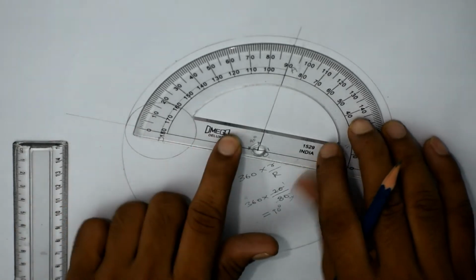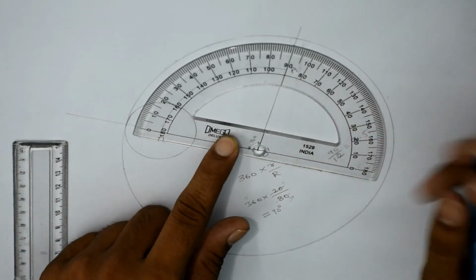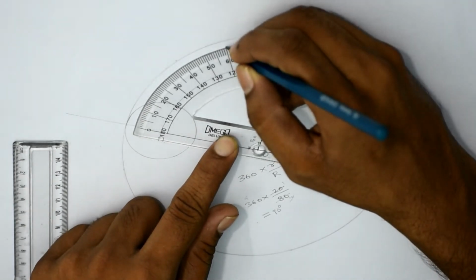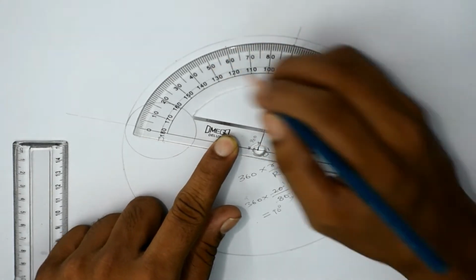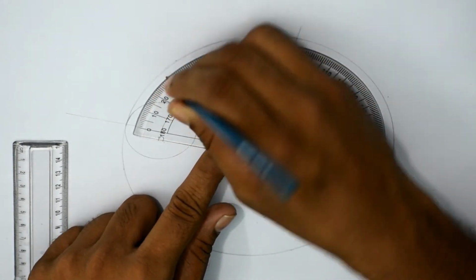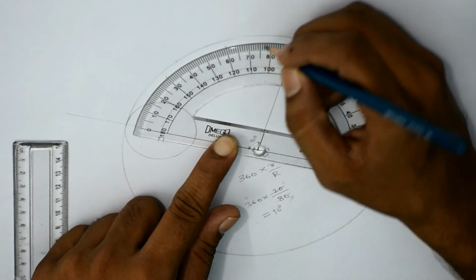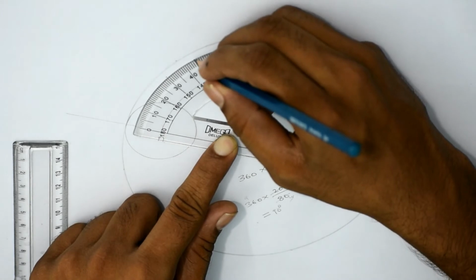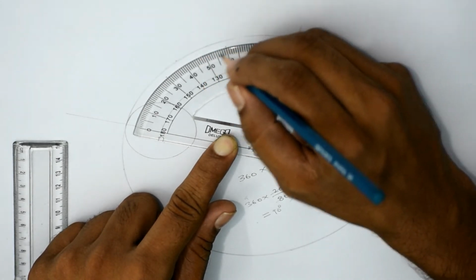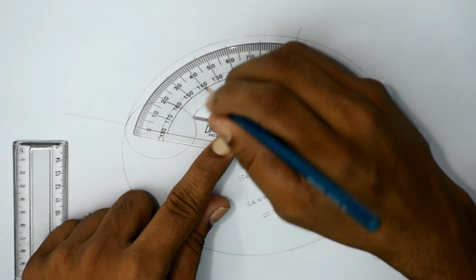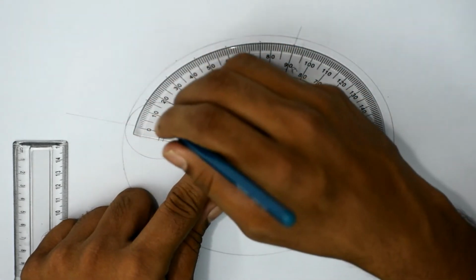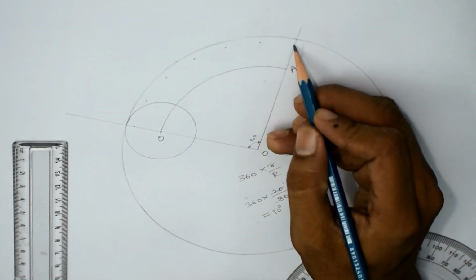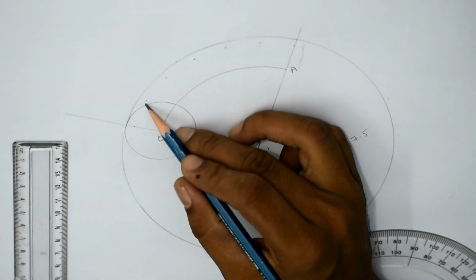As 0.5 division is not given in this scale, what I will do is I will first mark the distances of 30 degrees. See here. And then I will mark 15 degrees. See that this is 15, 15, 15, 15, 15, 15.